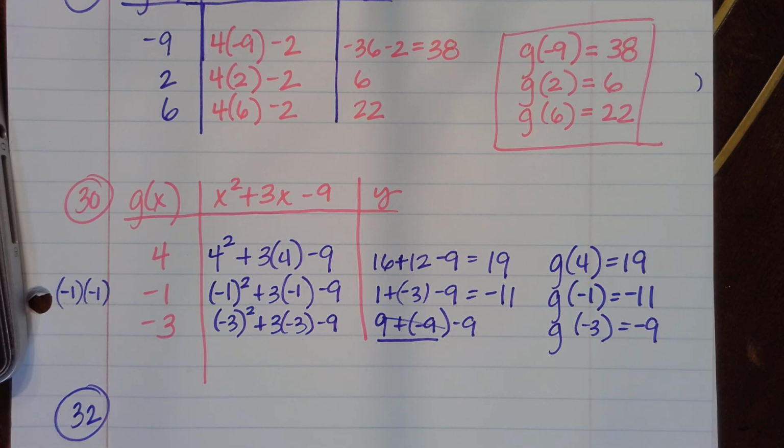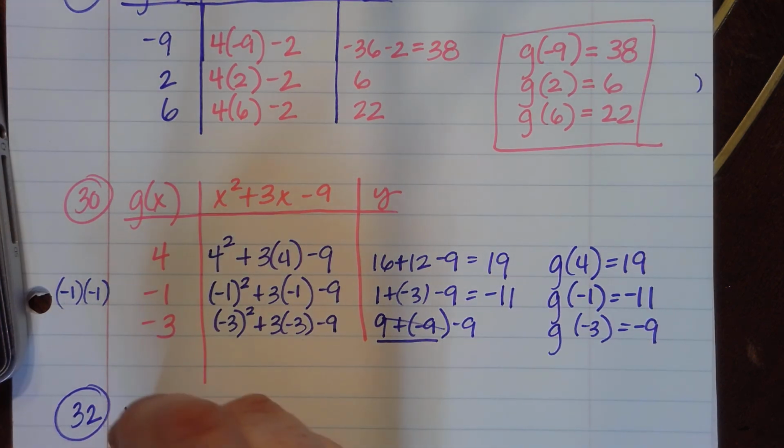Okay, so on number 32, we're doing the same thing that we did up here, only what we're going to do is graph. We're going to show what it looks like on a graph. But first we have to solve it. So you don't have to write this part. I'm just going to write it for myself.